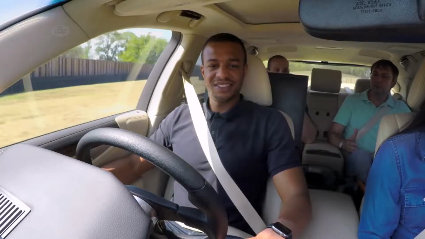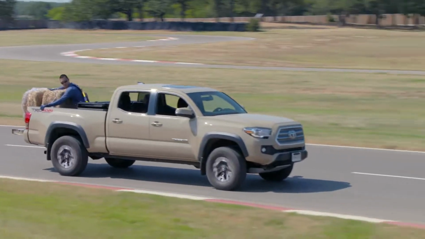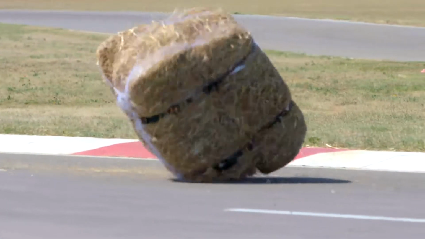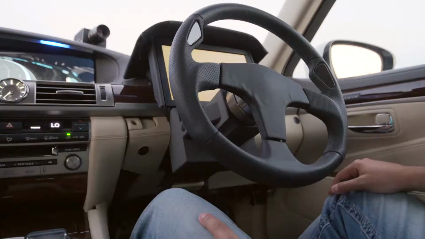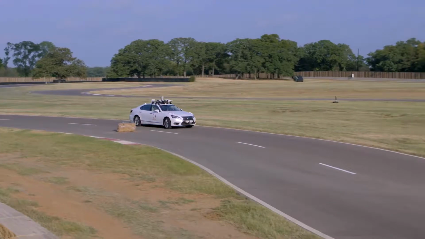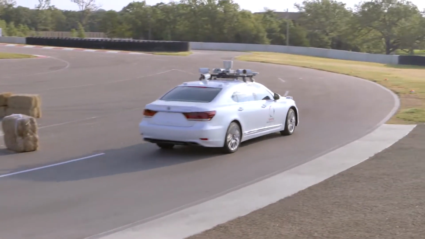One of the real-world things that we have to handle in self-driving mode is all the randomness that occurs every day. Actually, in this lap, we're recreating a scenario where a pickup truck drove along the track and dumped some hay bales out of the back randomly. So what you're going to see is our car senses, does a safe lane change, senses the next one, and also then changes back. Very smooth.